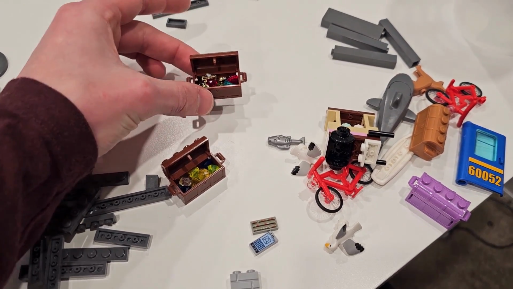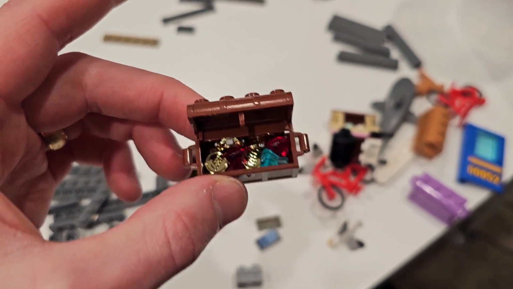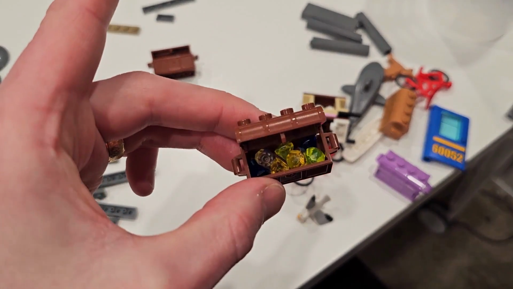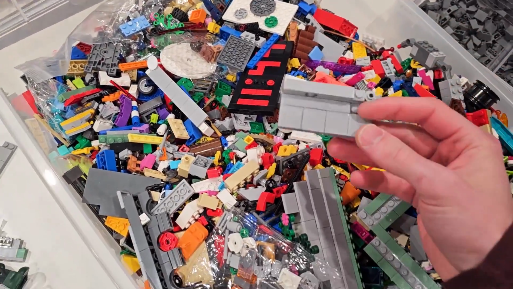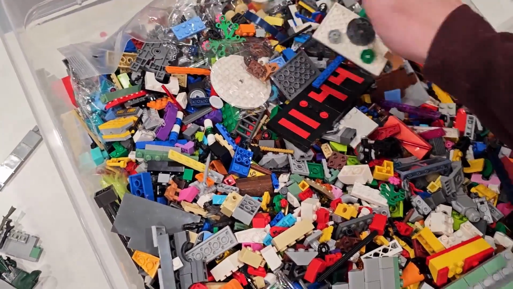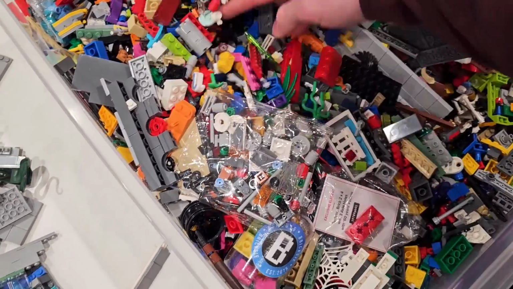Treasure. Seriously though, look what was inside these chests though. A bunch of coins and diamonds and rubies. What a find that is. Oh my gosh, once you get started, you just can't stop. This bin is an absolute gold mine. I am fishing out everything that looks awesome.